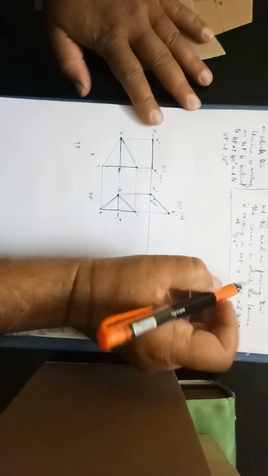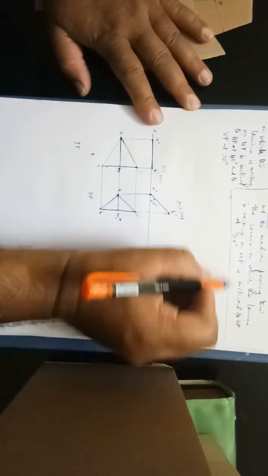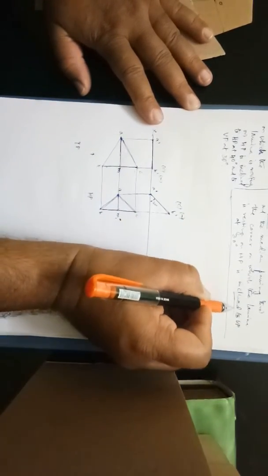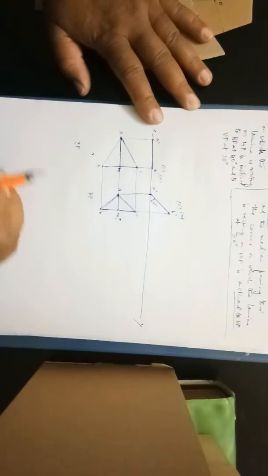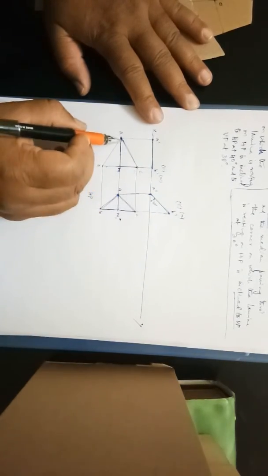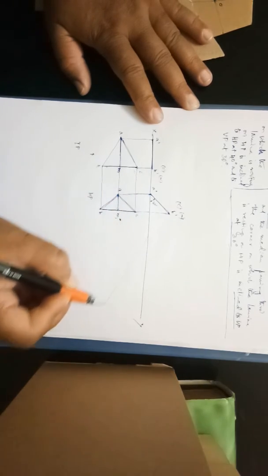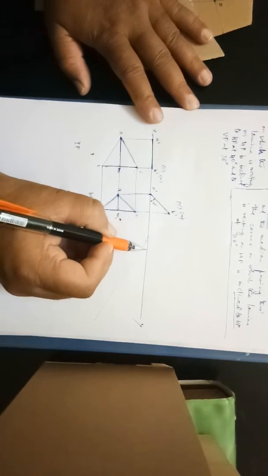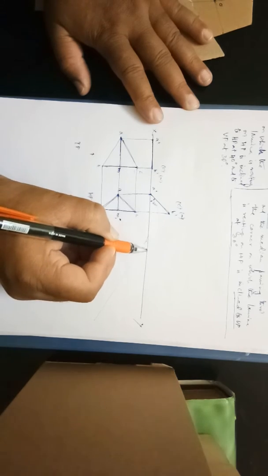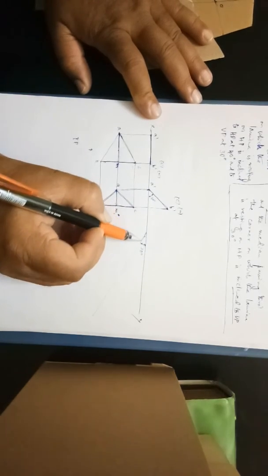Next step is important. He says the median passing through the corner on which the lamina is resting on HP is inclined to VP at 30 degrees. So this median is inclined to VP at 30 degrees. So what you do, you draw the line inclined to VP at 30 degrees. So this is true inclination with VP. Draw a line which is inclined to XY line at 30 degrees.